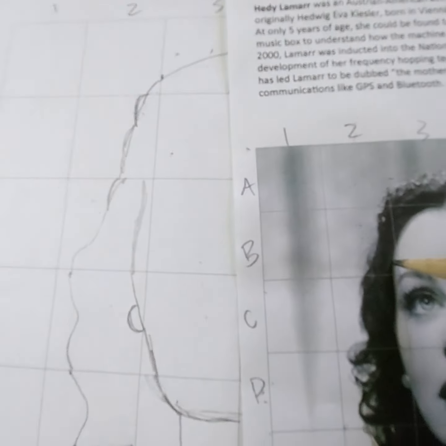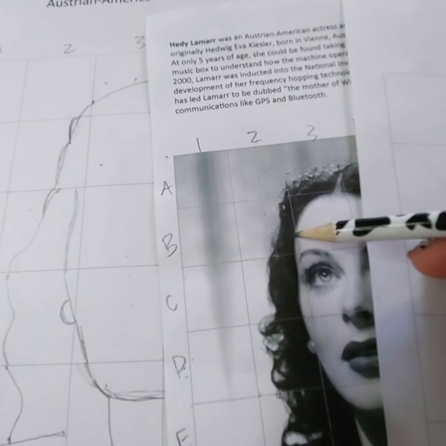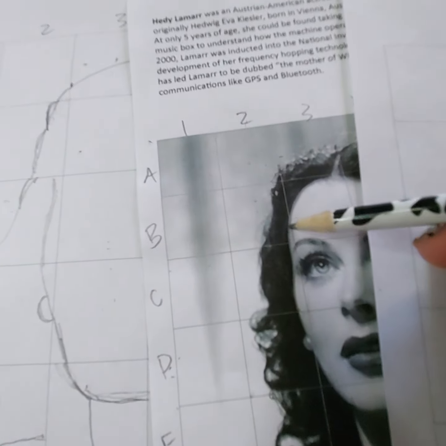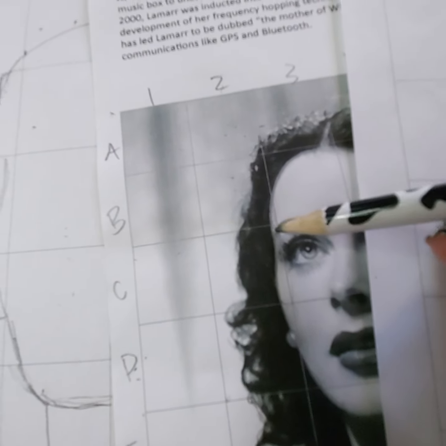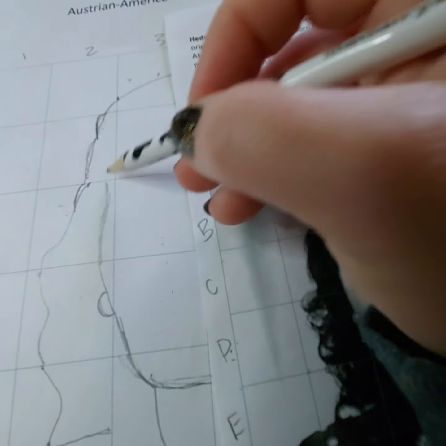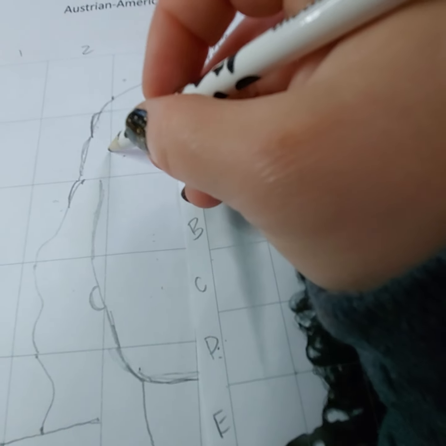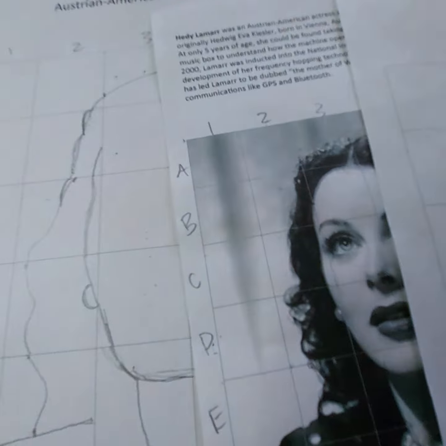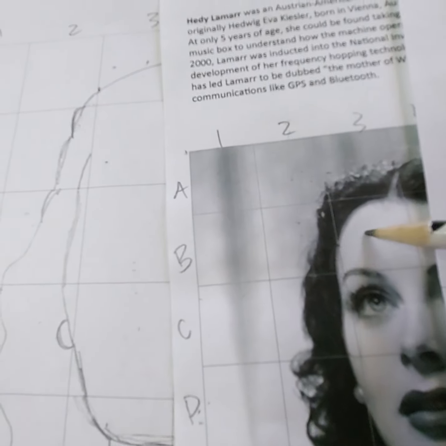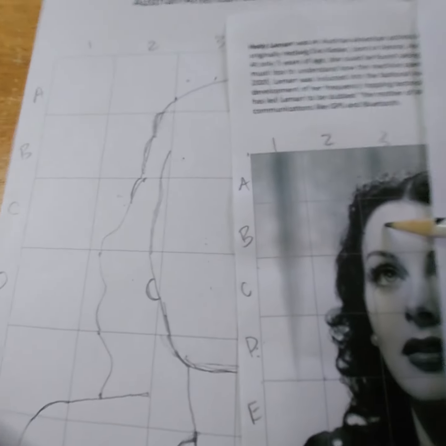Okay, now I'm moving on to B2. Got this tiny little bitty wedge right here of her forehead that creeps into that line. Does not come up halfway, so we'll mimic that.